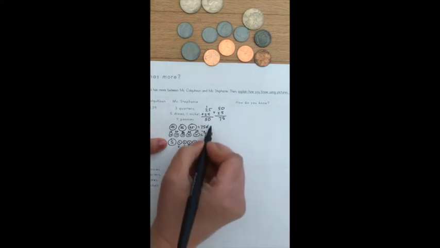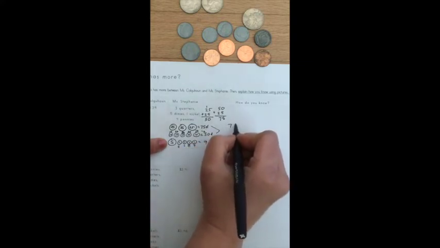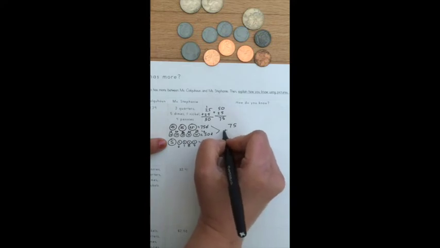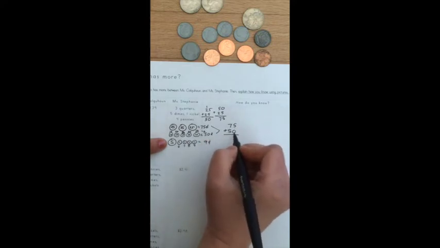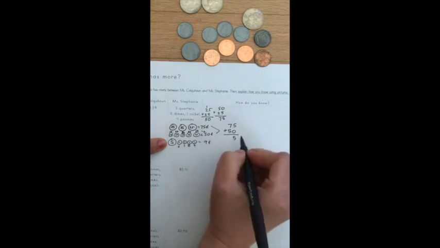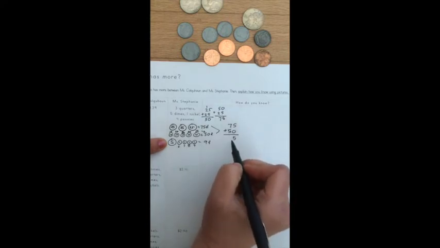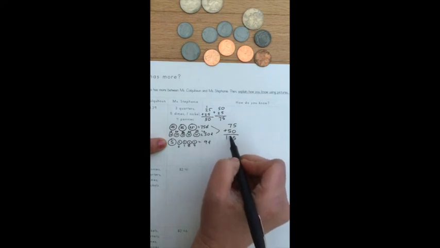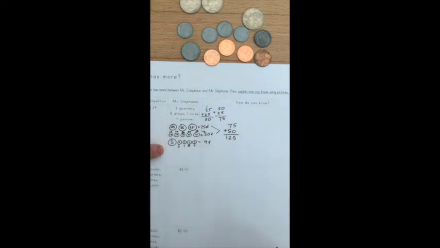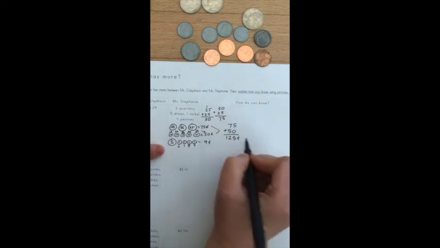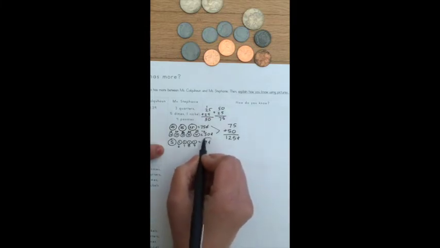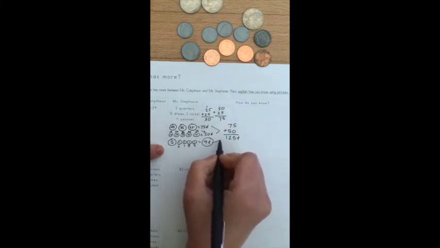Okay, so I'm going to add these two together first. 75 plus 50 is equal to 5 plus 0 is 5. 7 plus 5 is 12. 125 cents. Okay, 125 cents plus, now I have to add the 9 cents.